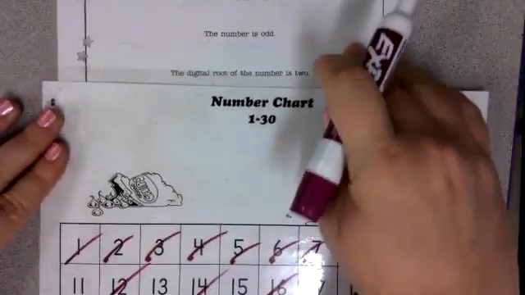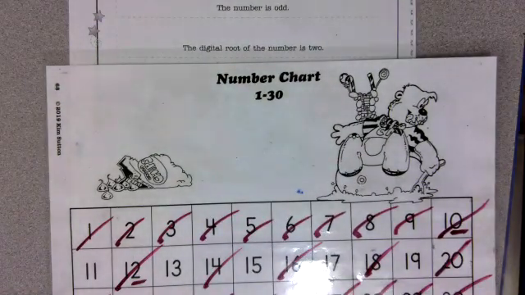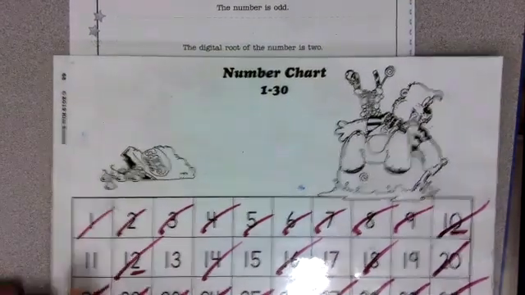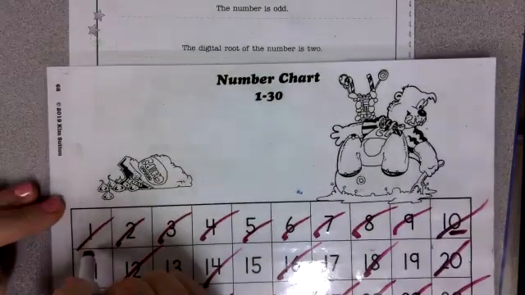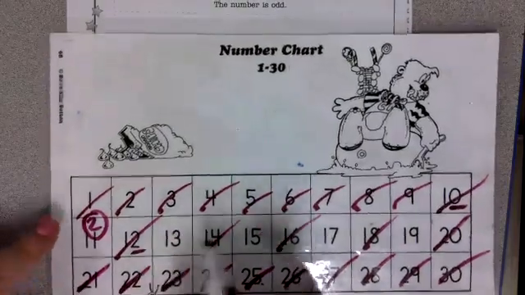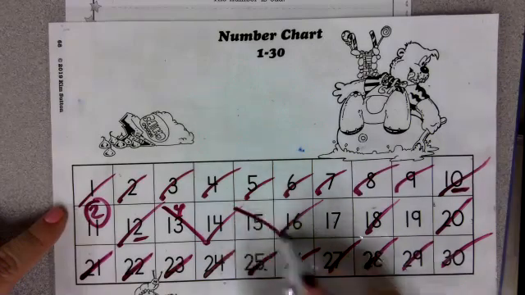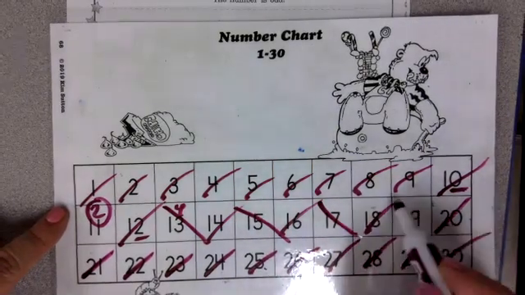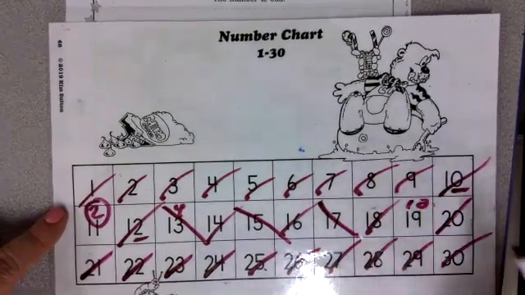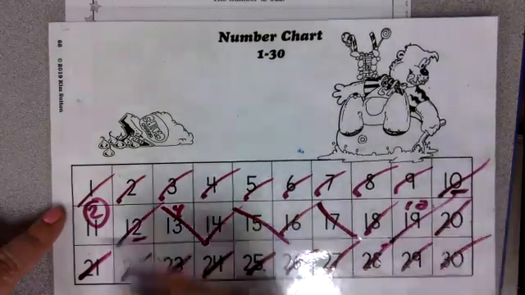And then last, the digital root of the number is 2. So remember, for digital root, you just add together the 2 digits. So for 11, 1 plus 1 is 2. So that is a possibility because the digital root is 2, but I've got to make sure that other ones aren't also the same. 1 plus 3 is 4. Nope, that doesn't work. 1 plus 5 is 6. Nope. 1 plus 7 is 8. No. 1 plus 9 is 10. I'm not to the digital root yet because it's still 2 digits. 1 plus 0 is 1. So now I have eliminated, and I know that the correct answer is 11.